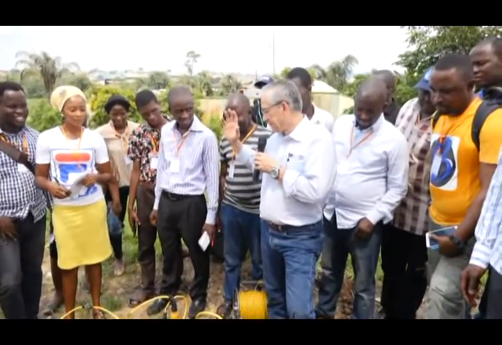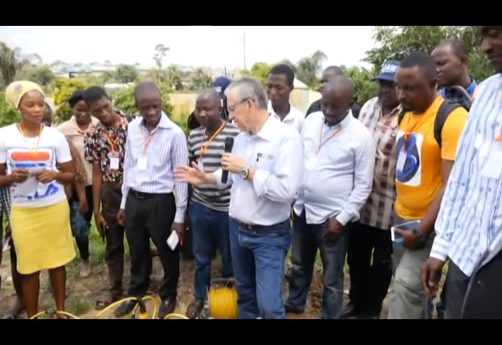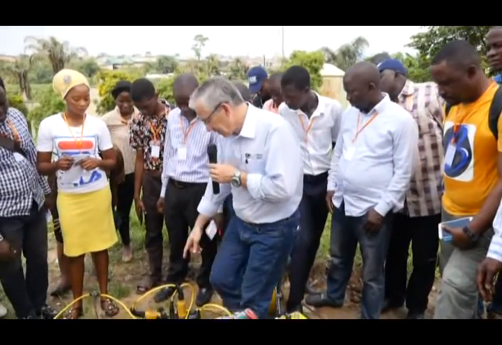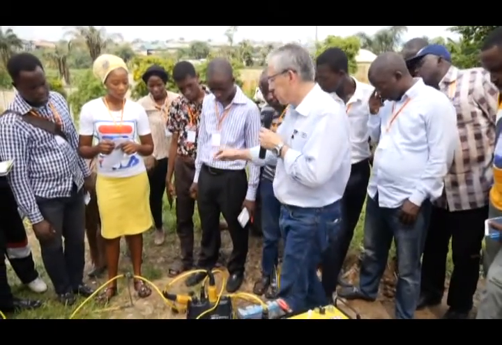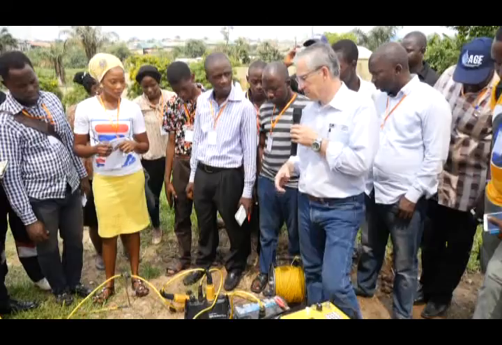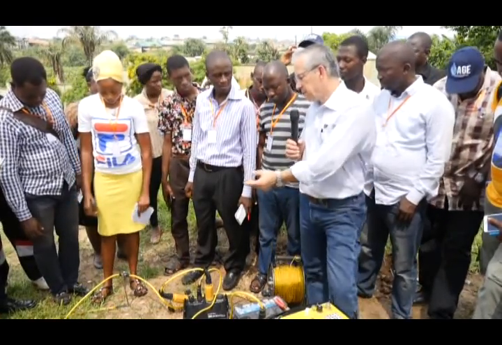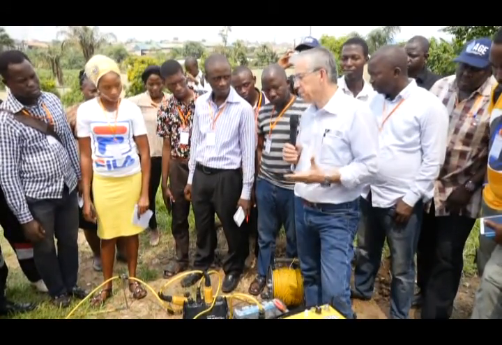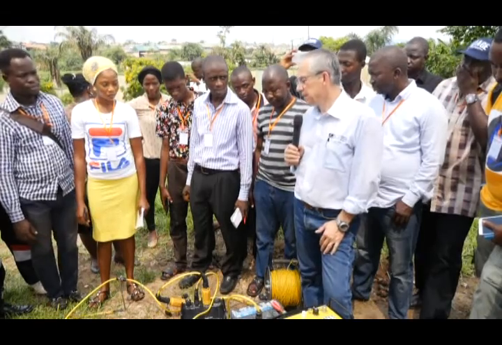Again, especially here, do you see those small rocks? When you step on it, it sticks inside, and then it damages the cable. That's the only reason. This cable is not damaged easily, but we have to take precautions.